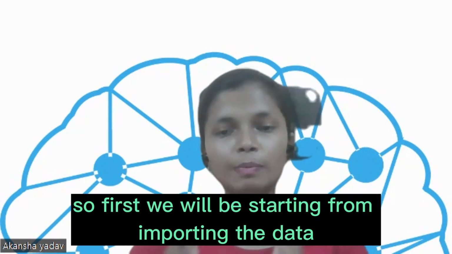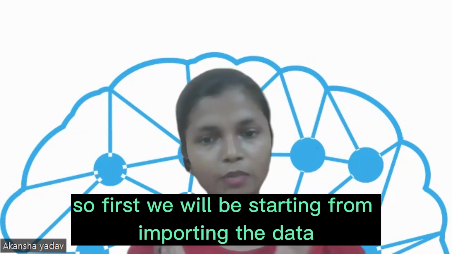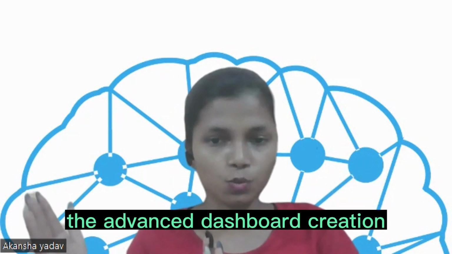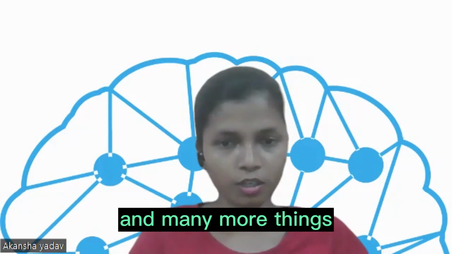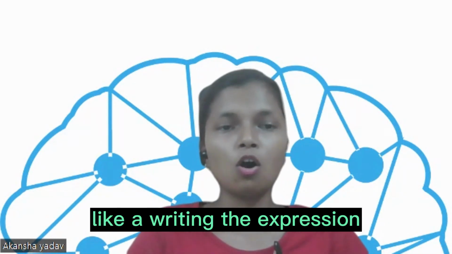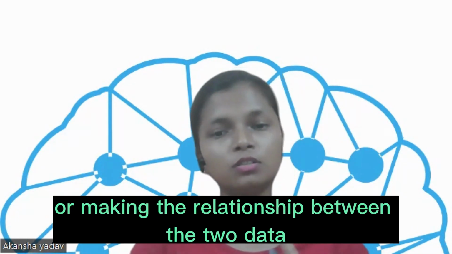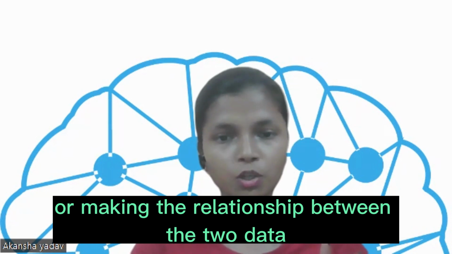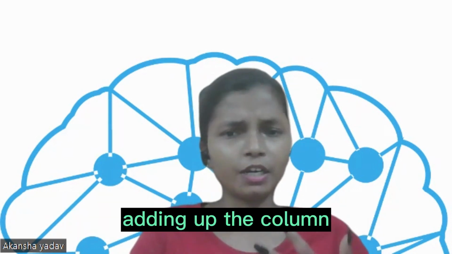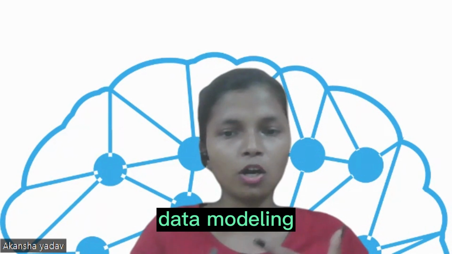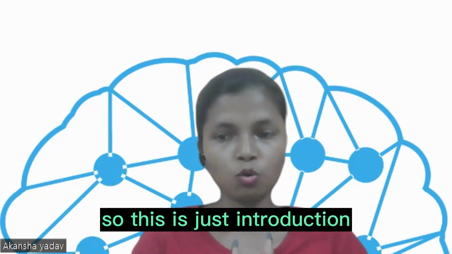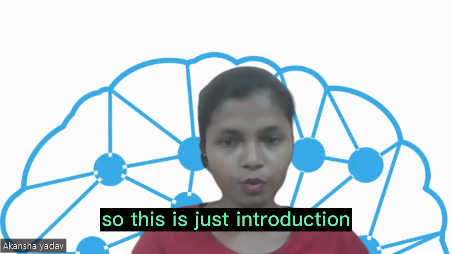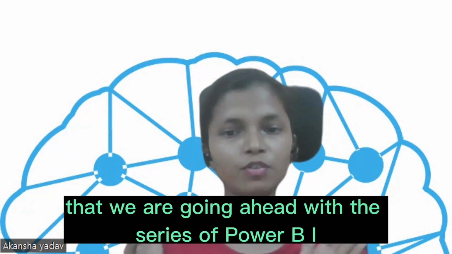First, we will be starting from importing the data, and we will be moving ahead to advanced dashboard creation, where we will be dealing with DAX features and many more things, like writing expressions, adding filters, making relationships between two data tables, adding and creating new columns, filtering, data modeling, and data cleaning. Each and every process we will be dealing with. So this is just an introduction video to let you know that we are going ahead with the Power BI series.